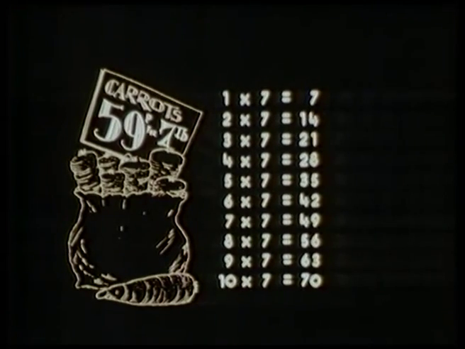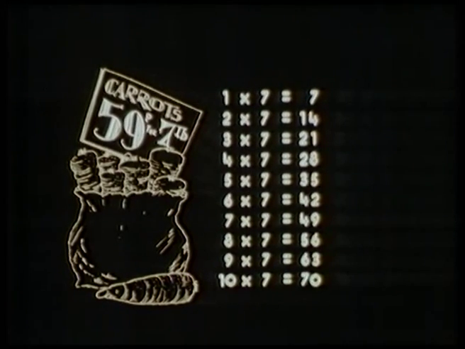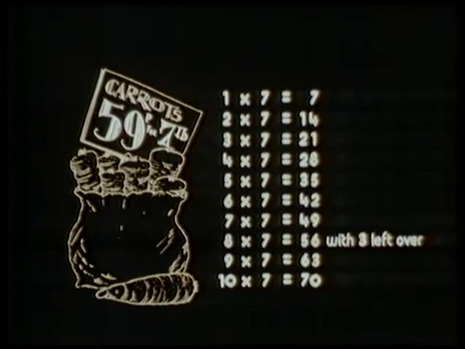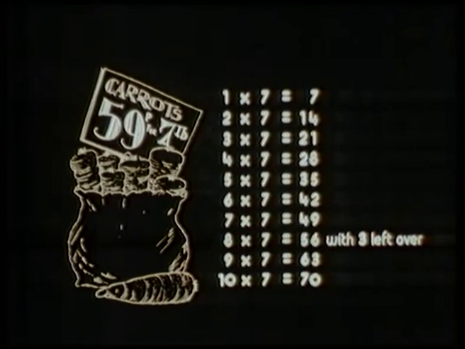This bag of carrots costs 59p for £7. Well, that's a bit more expensive. How do we divide 59 by 7? Let's check the 7 times table again until we come as near to 59 as possible, but not bigger than 59. Here are 8 times 7, that's 56, but 9 times 7 is 63, that's too much. So the answer is 8 with 3 left over. We can see here that to divide, we must learn our times tables.